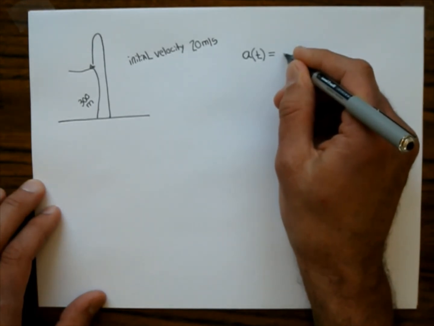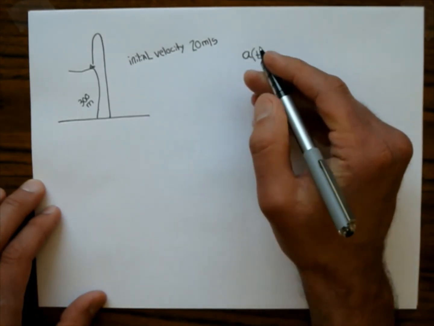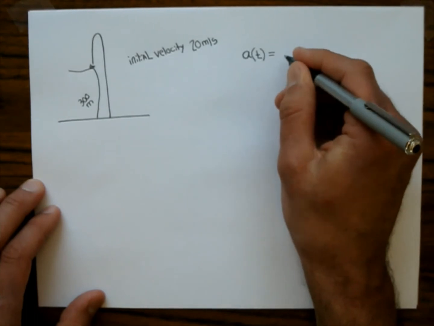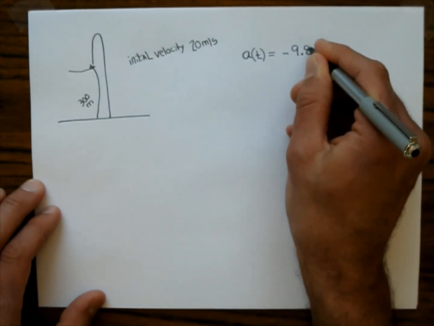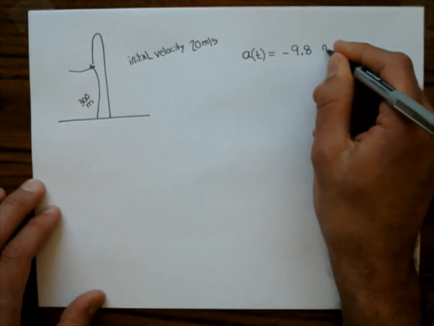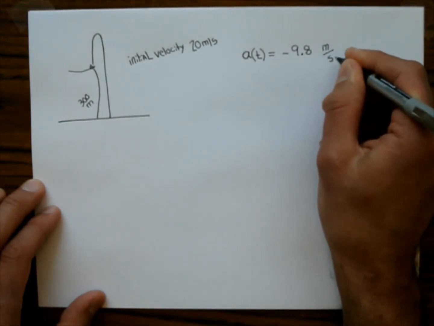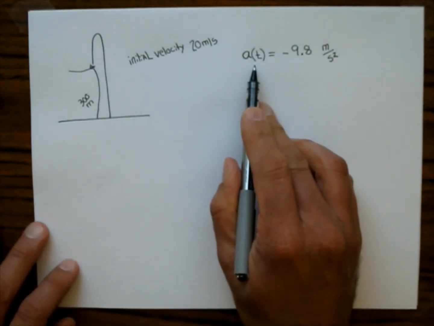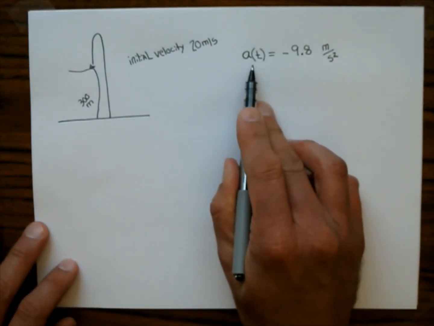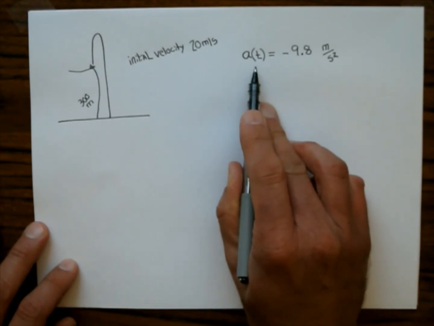And the constant, when you're using meters and seconds, is going to be negative 9.8 meters per second squared. So the acceleration is the rate of change of the velocity. So this is just a constant. And that's how we're going to start off all the problems.